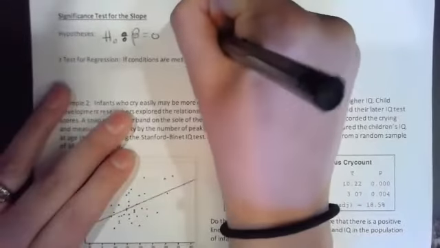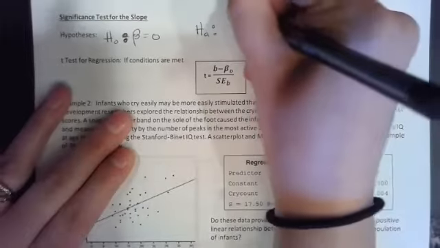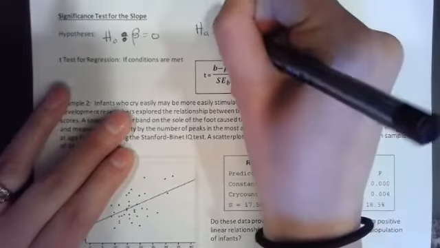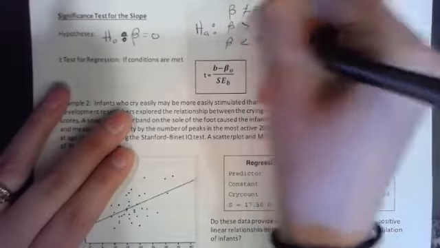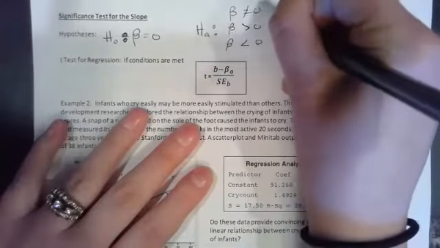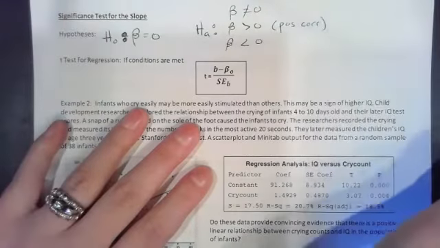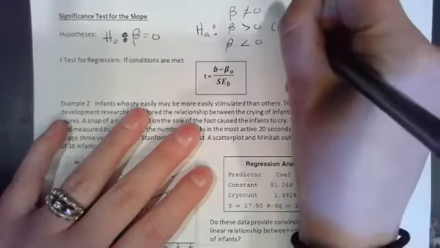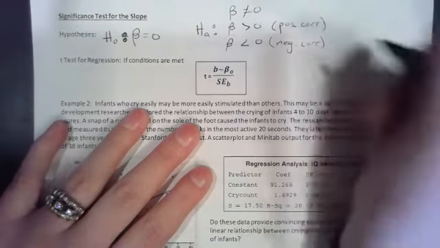The alternative hypothesis can range from beta does not equal 0 to beta is greater than 0 or beta is less than 0. Beta greater than 0 would be saying that we're suspecting that there's a positive correlation. And beta less than 0 would be that we're suspecting that there's a negative correlation.